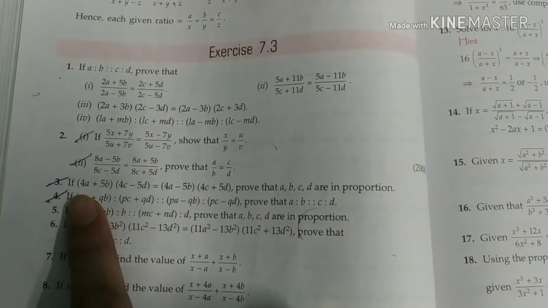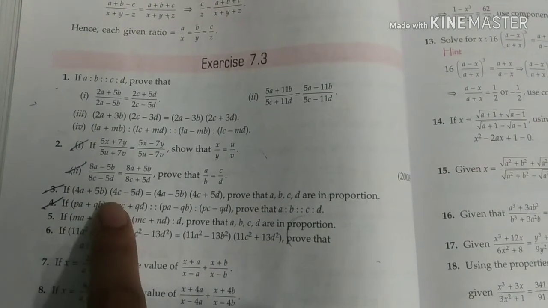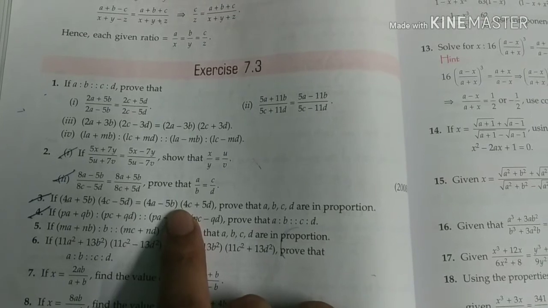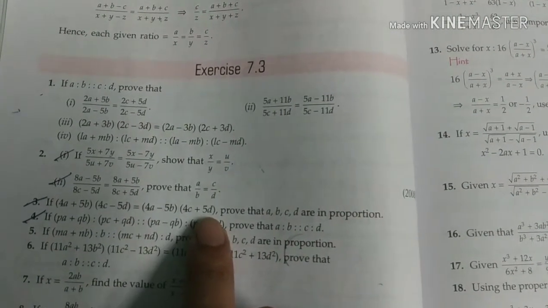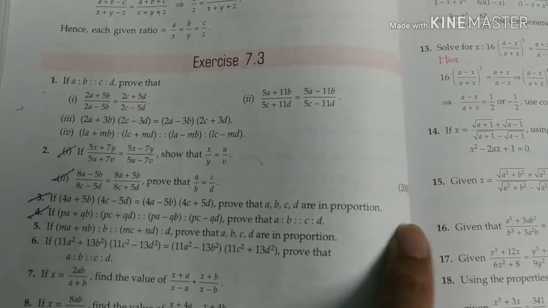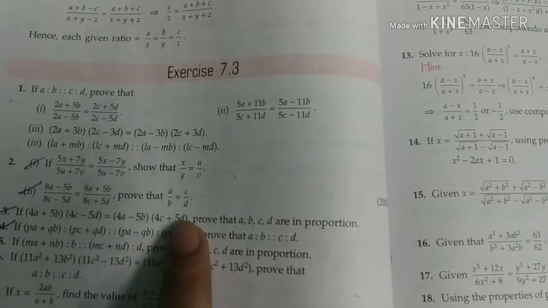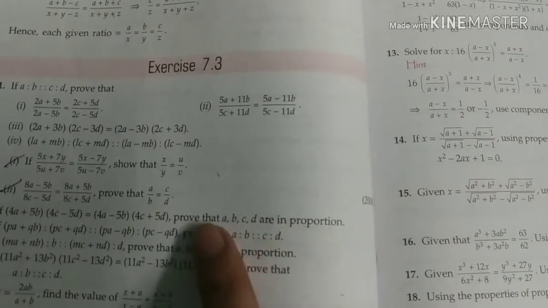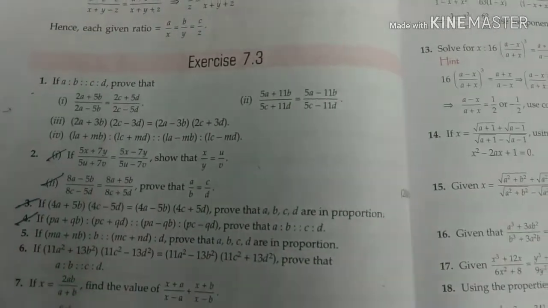In this question, we're going to do sum number 3. It's written: if (4a plus 5b) into (4c minus 5d) is equal to (4a minus 5b) into (4c plus 5d), prove that a, b, c, d are in proportion. So it's a bit different from the previous one. Here the expression is given and they are asking us to prove the ratio, that a, b, c, d are in proportion. We need to prove that. So let us proceed.